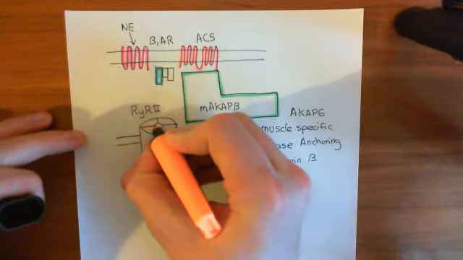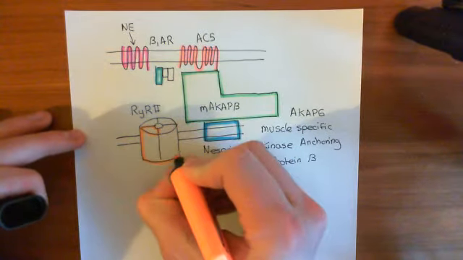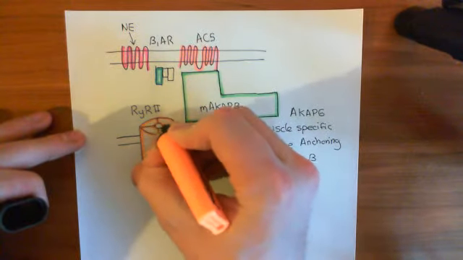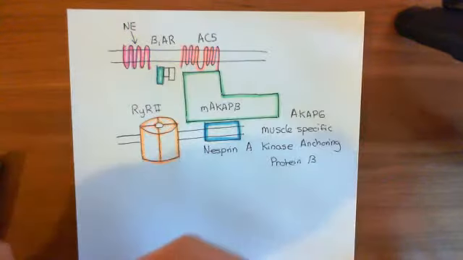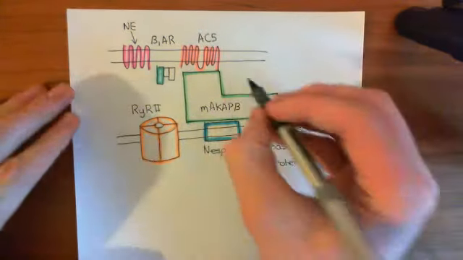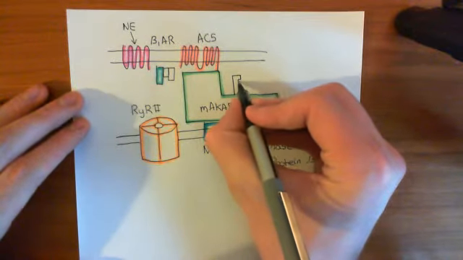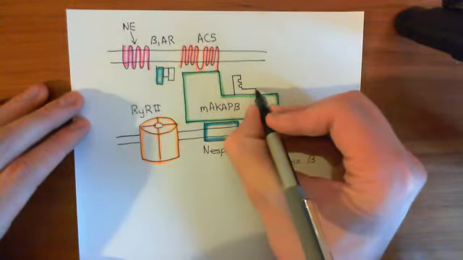And then we finally need to show the protein kinase A of the second type bound to this AKAP protein, this mAKAP beta. Okay, so we'll draw the protein kinase A bound here. Again, it's one of these type 2 protein kinase A's, so it's got the second regulatory domain that allows it to bind to this AKAP here.